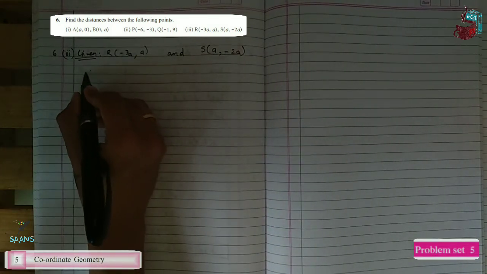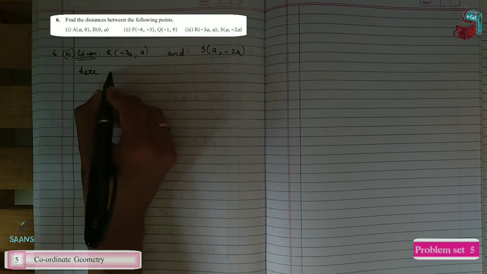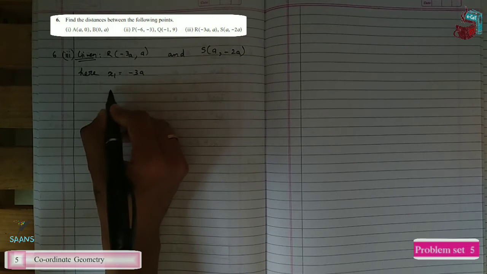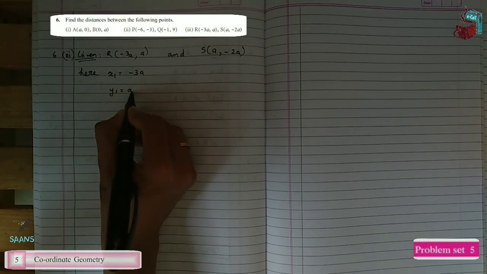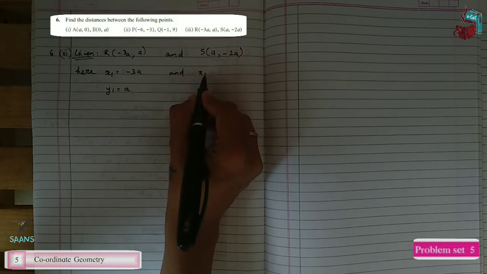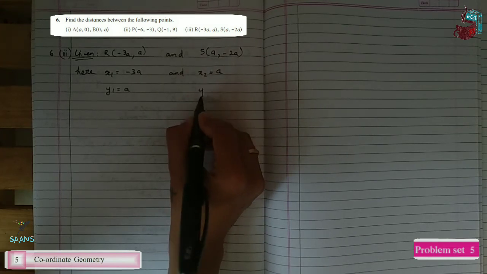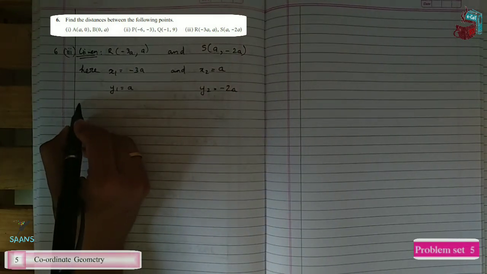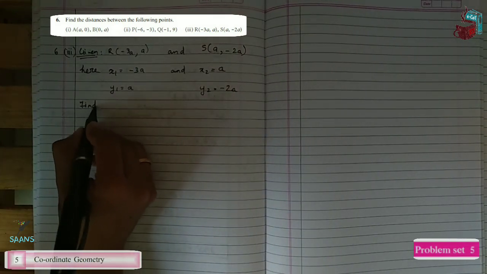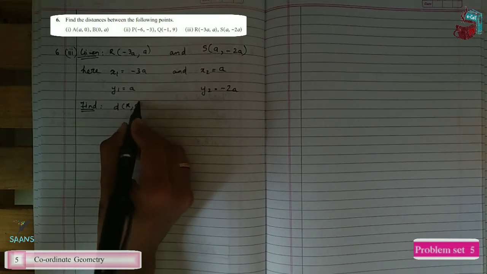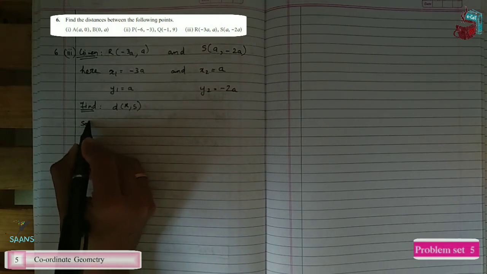Therefore, x1 is equal to minus 3a, y1 is equal to a, and x2 is equal to a, y2 is equal to minus 2a. Okay, find the distance R comma S. Solution.